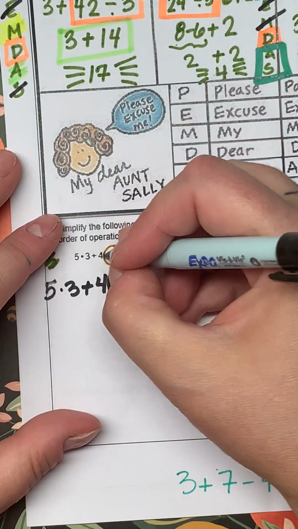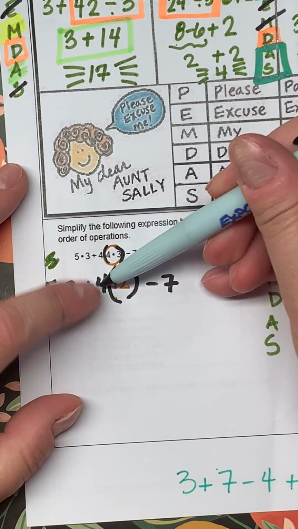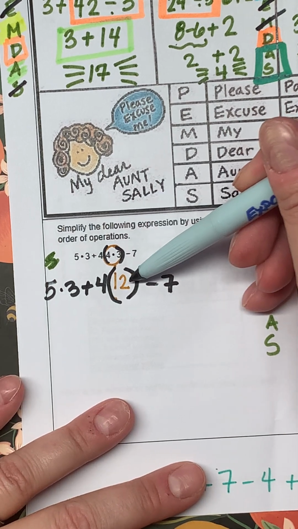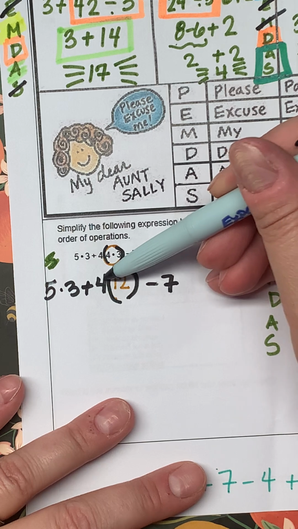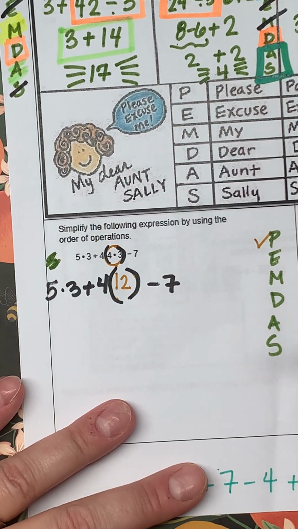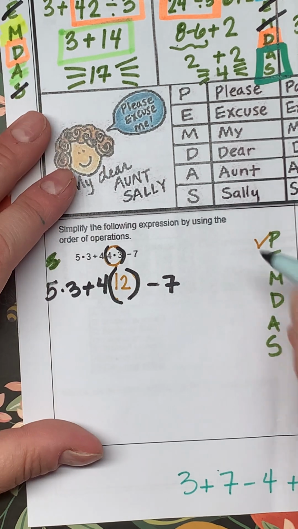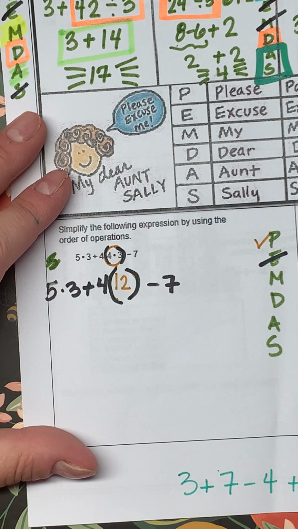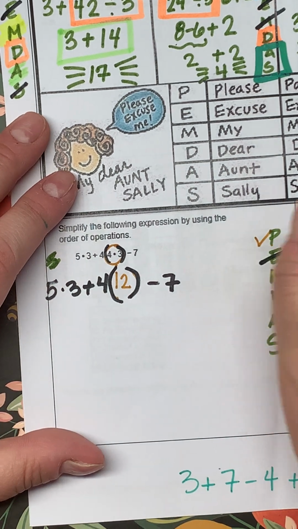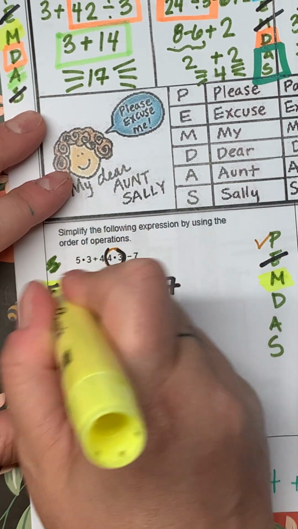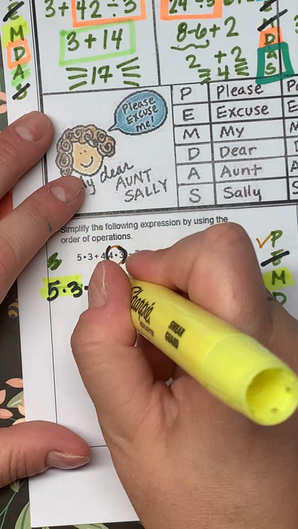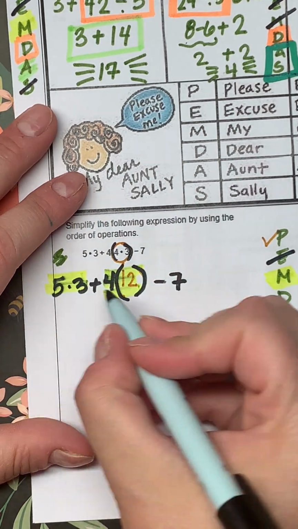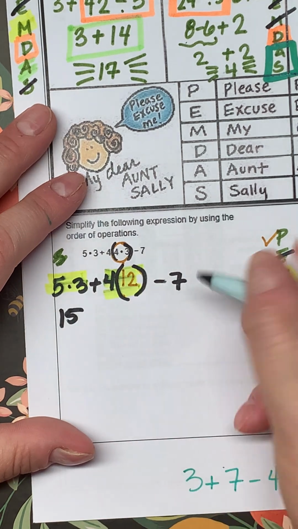Kind of like here. There's a number before the parentheses, 4. So I'm just going to do the math inside and write it down. And keep that 4 in front of the parentheses. Okay, so we've done the P. Yay. Now is the E. I don't see any exponents. Goodbye. Now is multiply. Okay, for multiply, there's a couple of multiplies. Let's check it. I see 5 times 3. That means multiply. And then 4 parentheses 12. That also means multiply. So let's see here. 5 times 3 is 15. 4 times 12, 4.